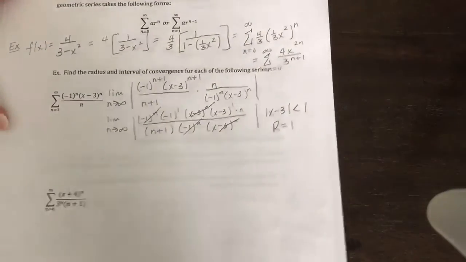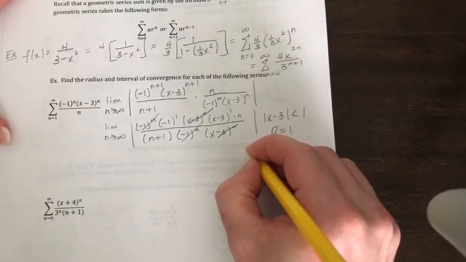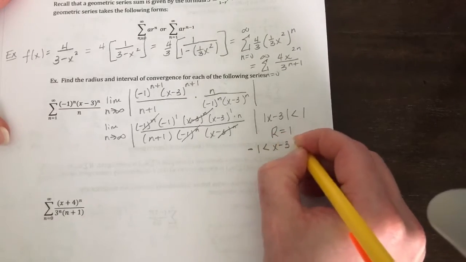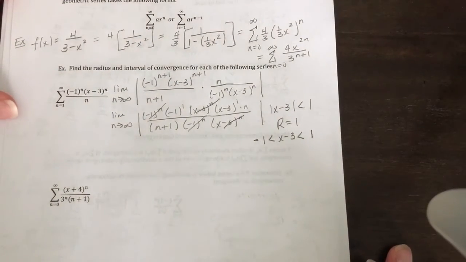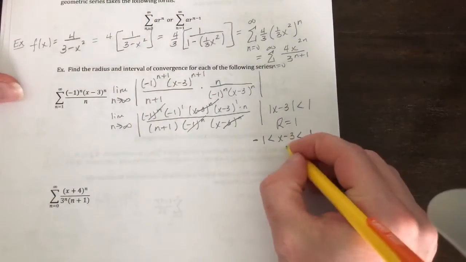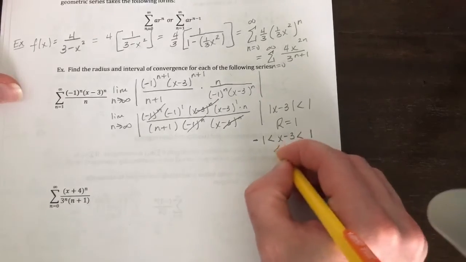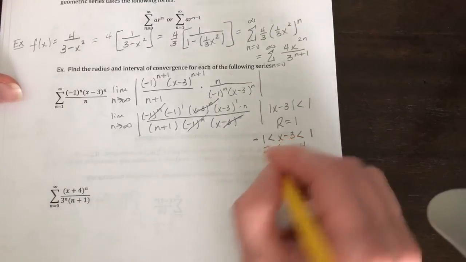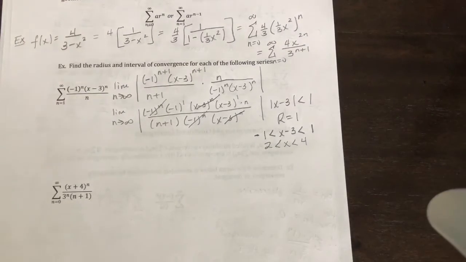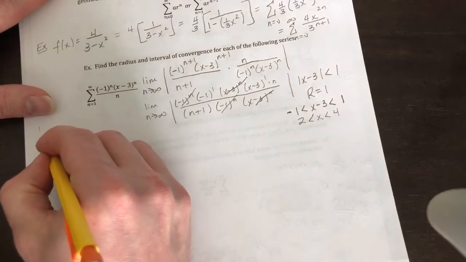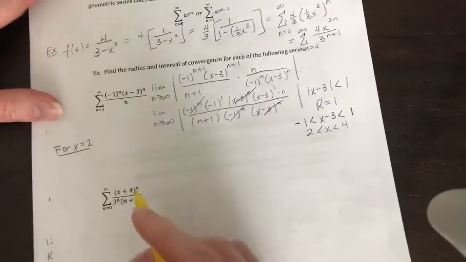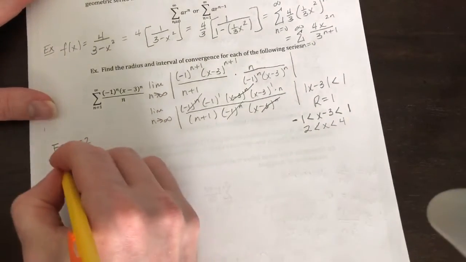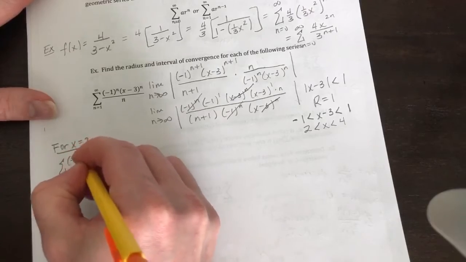Okay, so when we do interval of convergence, we drop the absolute value signs and we sandwich it in between the plus and the minus, and we solve for x. So we add 3, so we get that. This is our possible interval of convergence right there. So when we go to do this, we have to plug back into the original. So for x is equal to 2, I'm going to plug in a 2 right here, and I have to see if the series converges or diverges.